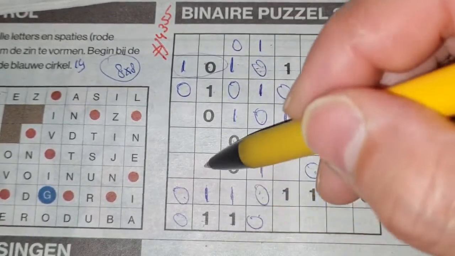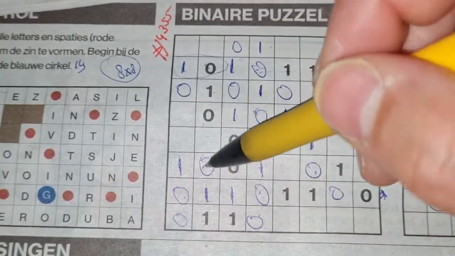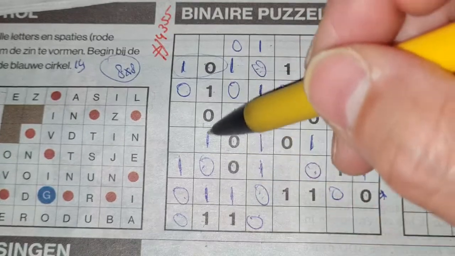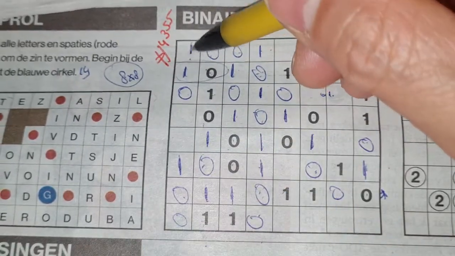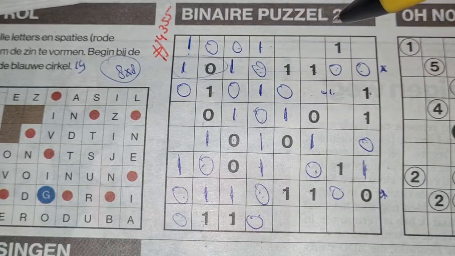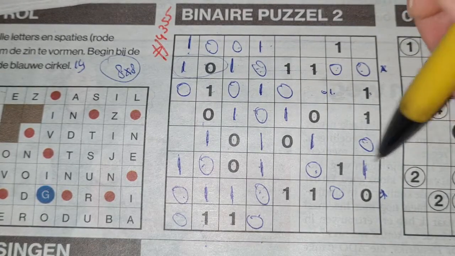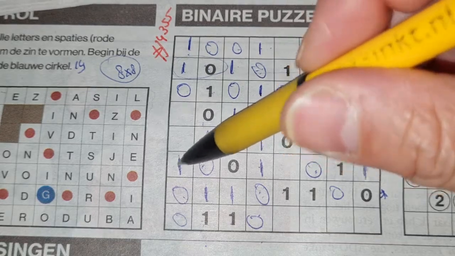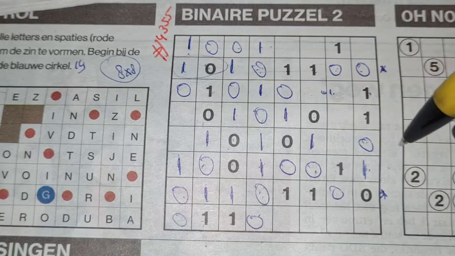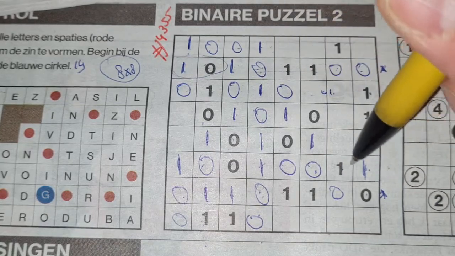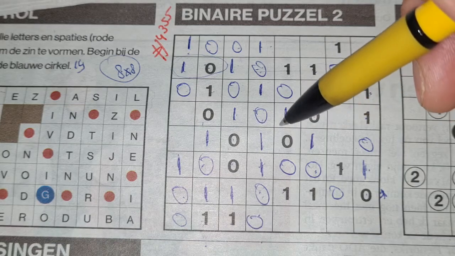Double one, here no, there no. Double O, here 1, there 1. Between 2 O's comes a 1. 4 ones we have here, so the rest are O's. Double O, here 1, there 1. Then compare again. Oh, no. 1, 2, 3, 4. 4 ones, so the rest are O's. Okay. 101.